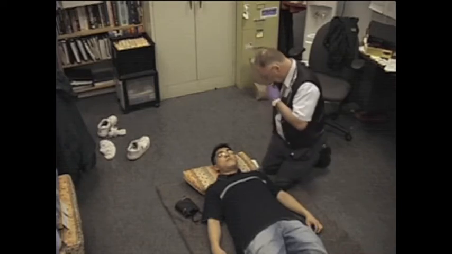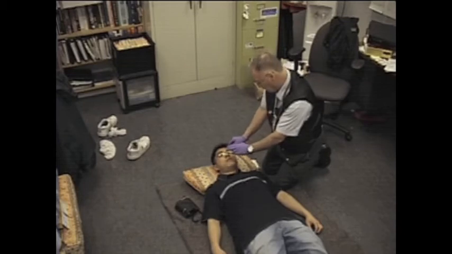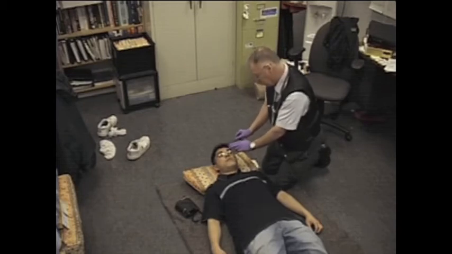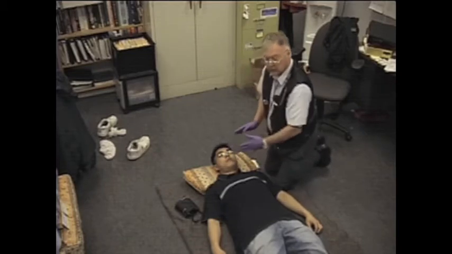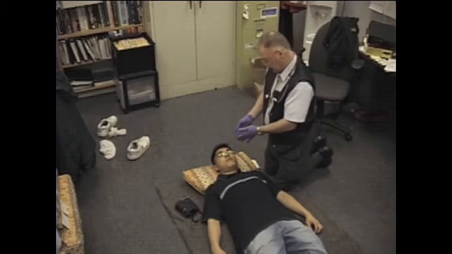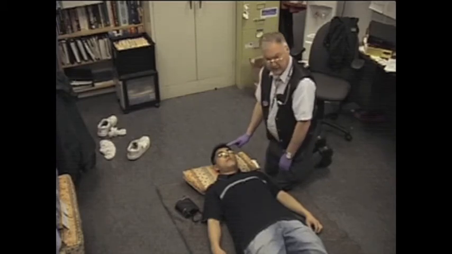So we would take a little light and shine it in and have them maybe look at my fingers and then shine it over here to see if there's a response. Then we'd put the light down. We'd then check the nose. We'd check it here again for any of the deformities, fractures, bleeding, swelling, things like that, tenderness.